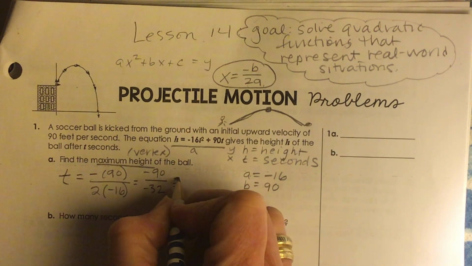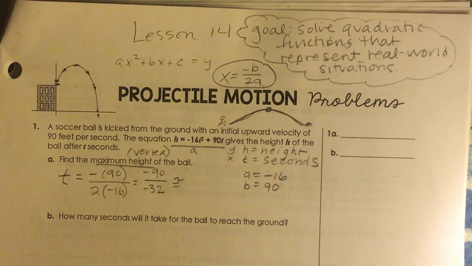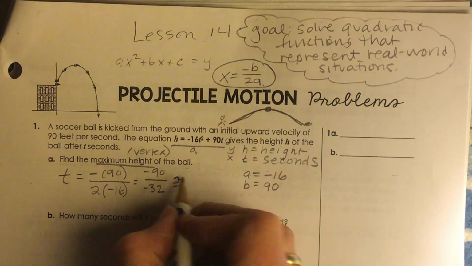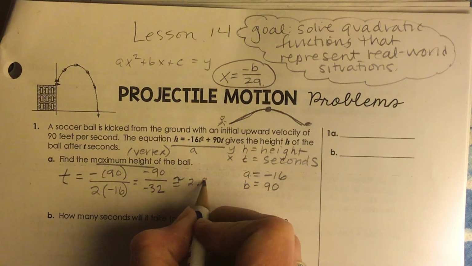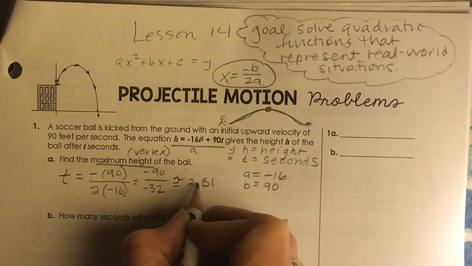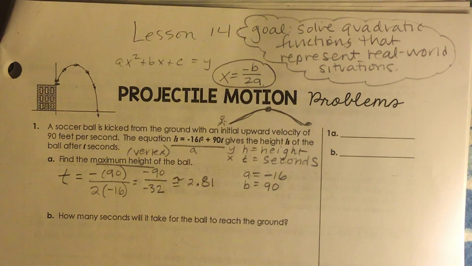And when you put this into a calculator, and again, I would definitely use a calculator, you're going to get something like 2.81, okay? And if you need to round in any of these problems, just always round to the nearest hundredth.